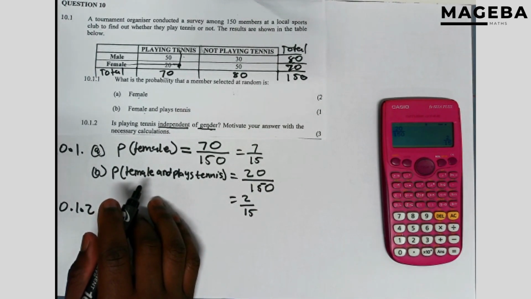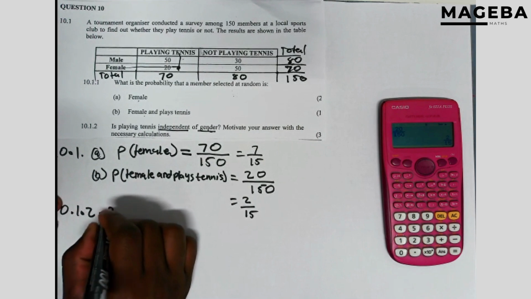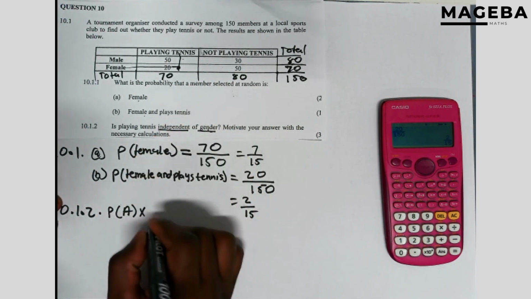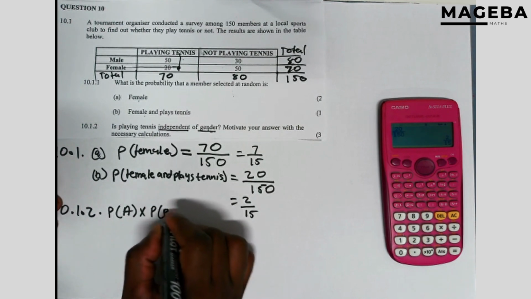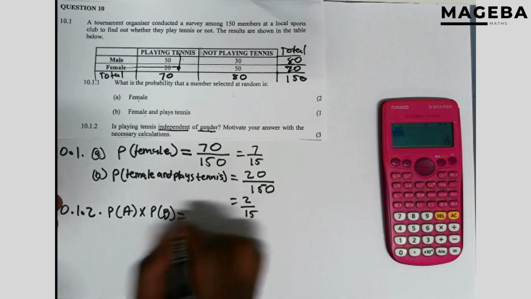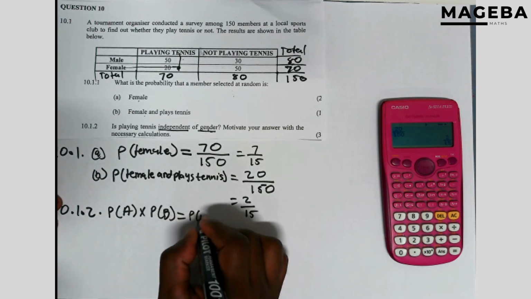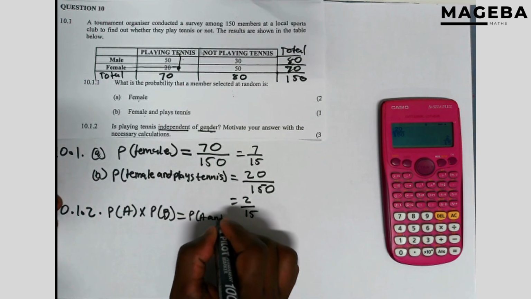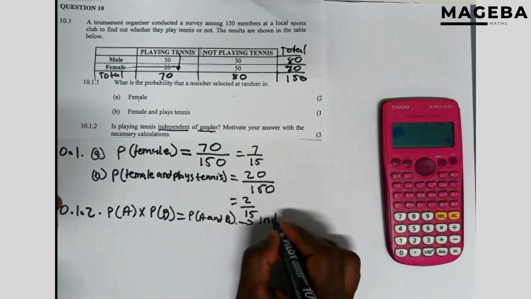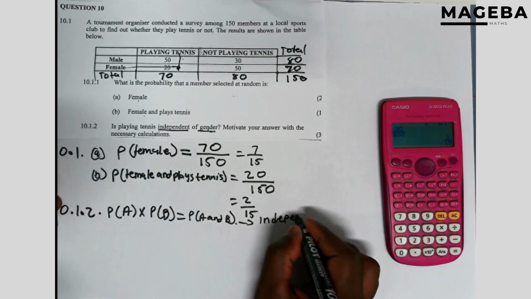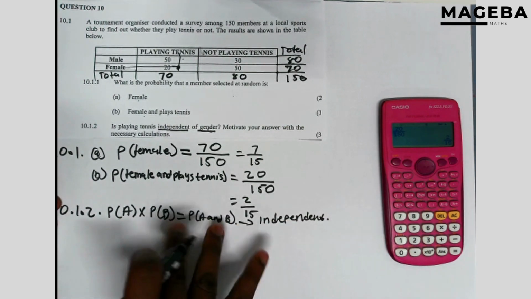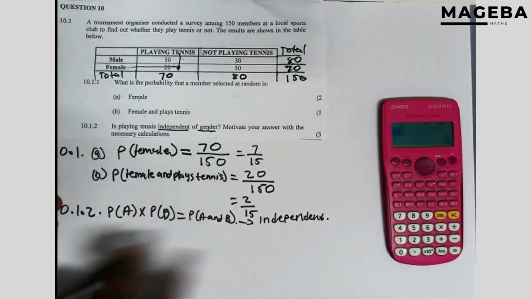So we need to know first that for independence, the probability of A times the probability of B is equal to the probability of A and B. I hope you understand that one in terms of independence. We need to prove that they are not like this, we need to prove that they are like this.